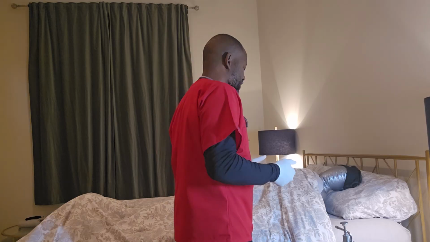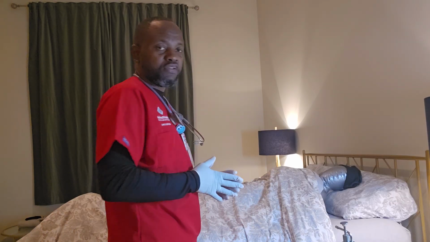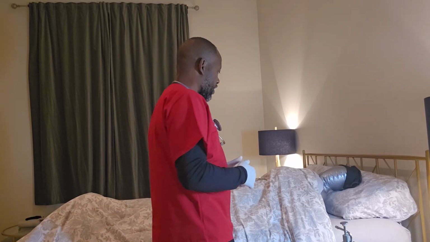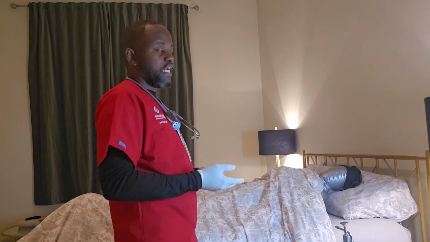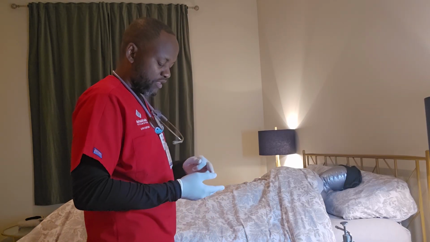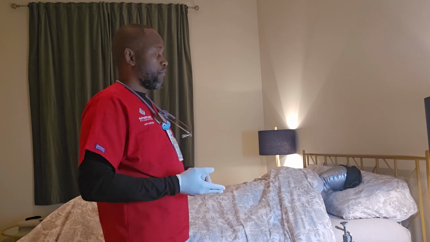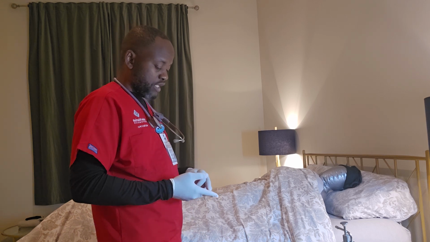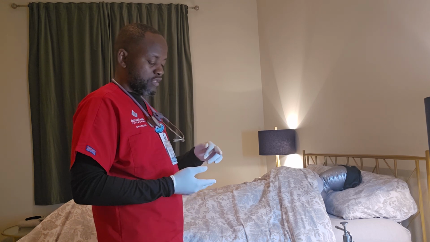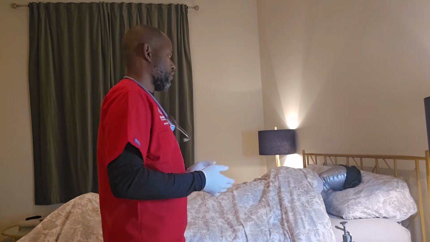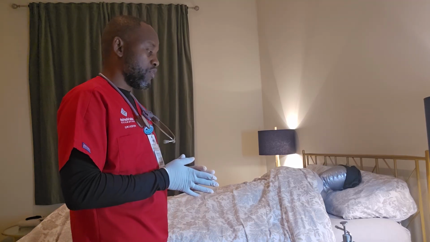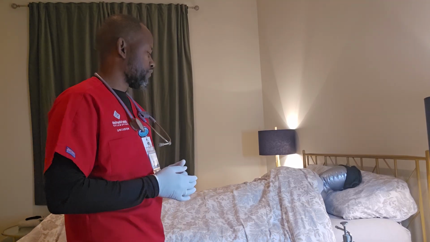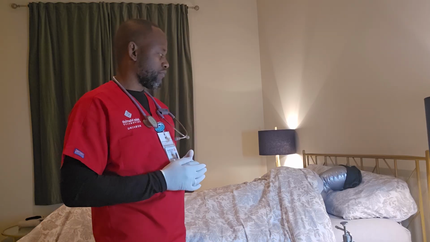Then I will start by taking the patient's set of vital signs. I make sure I take the patient's temperature, BP, heart rate, respiratory rate, and the pain level. The patient just told me that she has no pain. That's good. Now we can start our assessment.